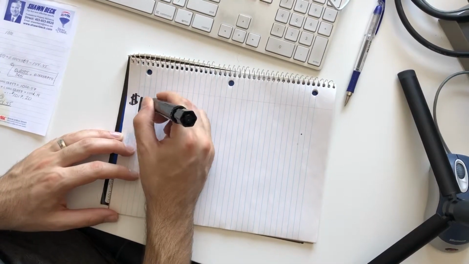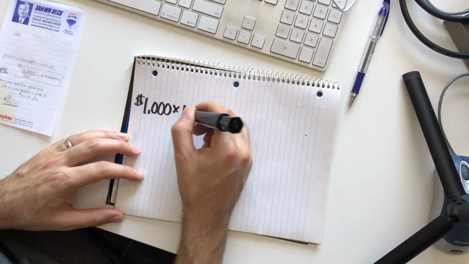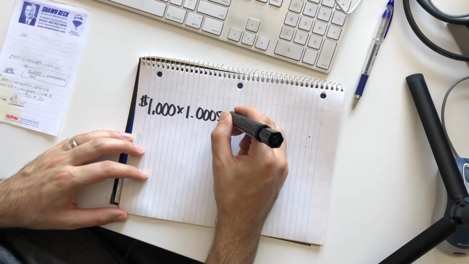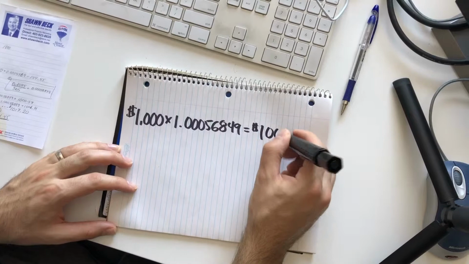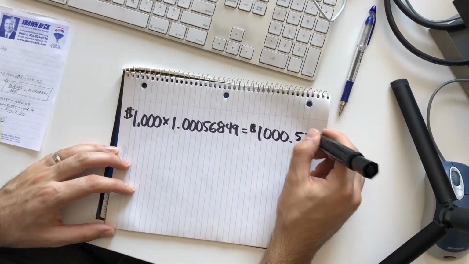So now to demonstrate how interest is calculated, let's pretend that you only spend $1,000 on the card, and it's on the first day of your billing cycle or first day of the month, and you don't spend any other money on the card for the rest of the month. So the calculation for the first day would be $1,000 times 1.00056849. Now remember this part, that's your interest rate every day, equals $1,000.57. So that's just the end of the first day. So now your new balance is $1,000.57.